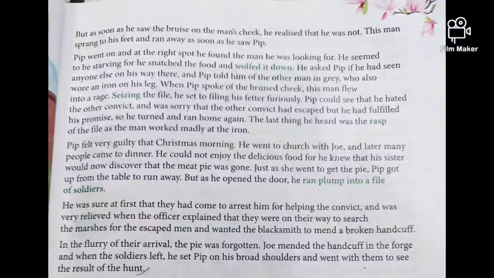Then Pip went on, and at the right spot he found the man he was looking for. He seemed to be starving, for he snatched the food and wolfed it down. Wolfed it down means ate quickly and greedily. Now he asked Pip if he had seen anyone else on his way there, and Pip told him of the other man in grey who also wore an iron on his leg.